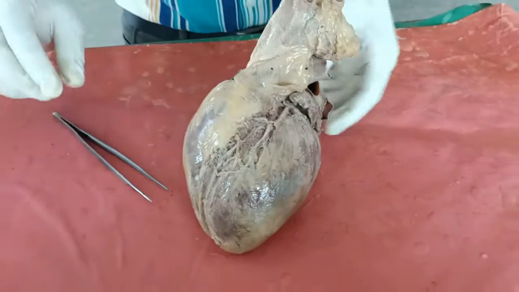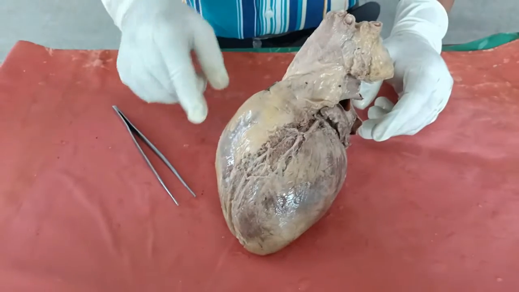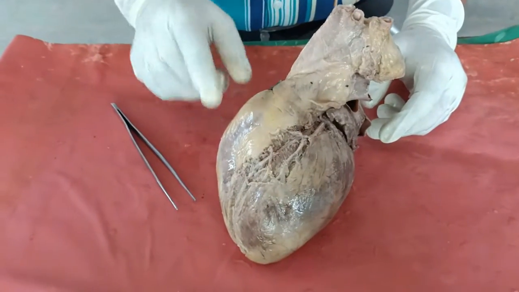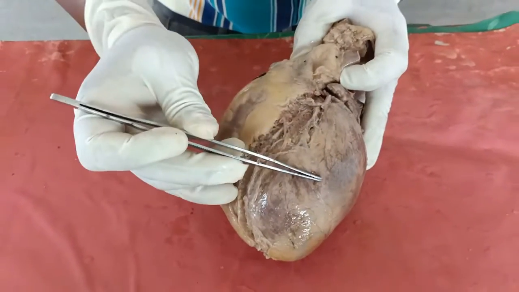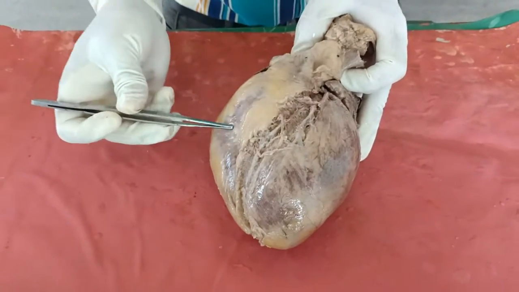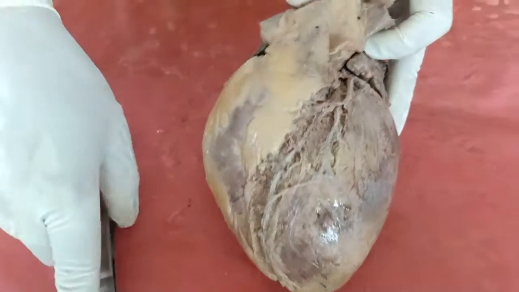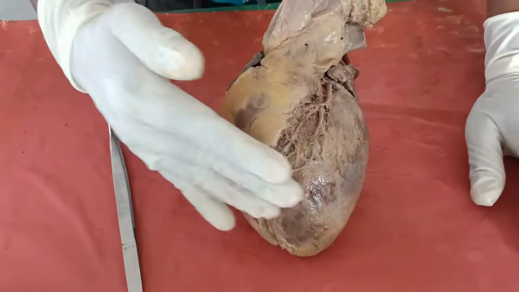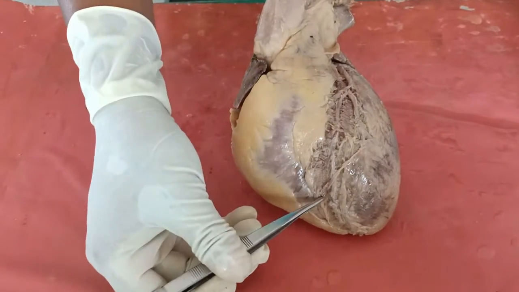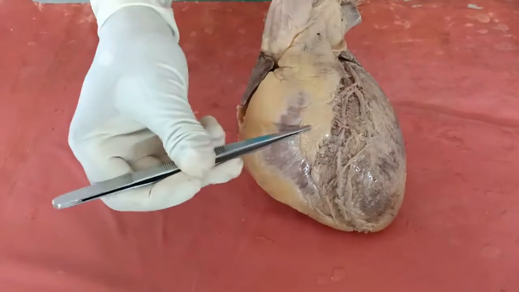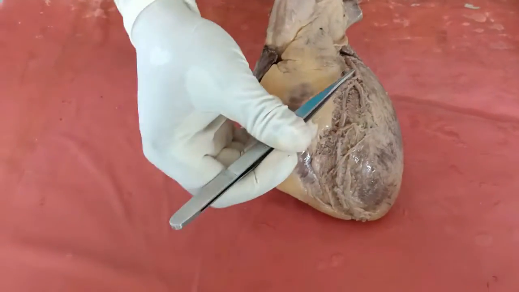This sulcus we call the atrioventricular sulcus or atrioventricular groove. We can also call it the coronary sulcus. Then some other grooves are also there. This is one ventricle, this is the other: right ventricle and left ventricle. In between, this groove is present in the sternocostal surface, that means the anterior surface. This groove we call the anterior interventricular groove.